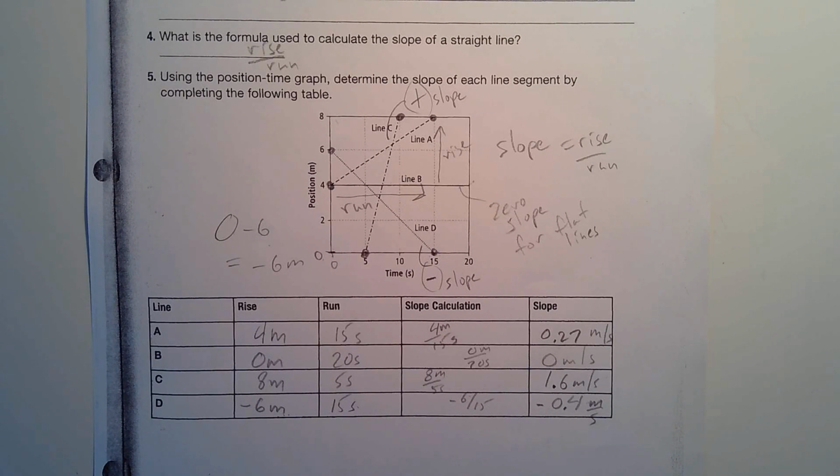So finish the attached worksheets on the same stuff that we're looking at, and I'll go over these answers with you on Thursday, which will be the next posted lesson.